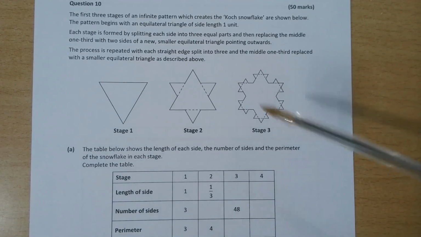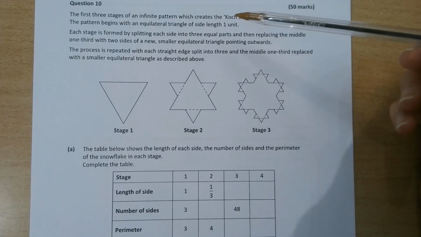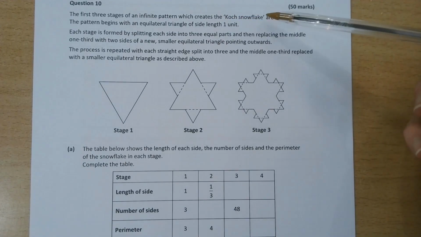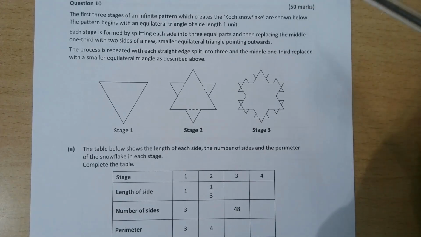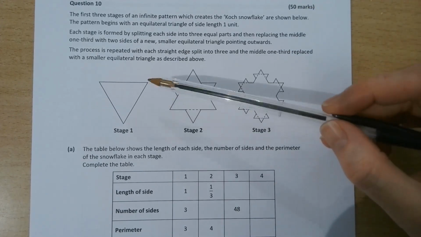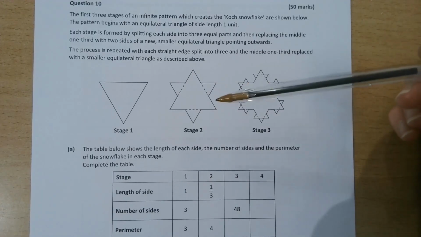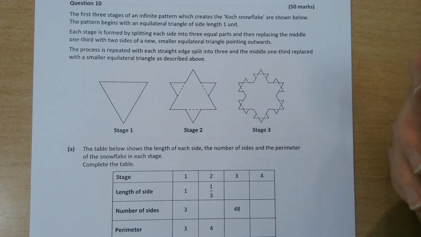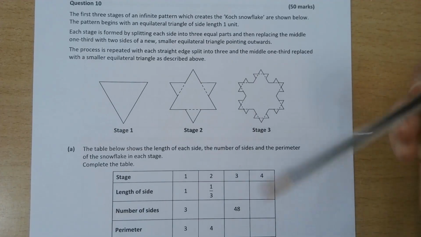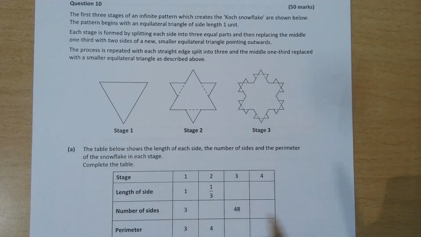Question 10a. So we're given the first 3 stages of an infinite pattern which creates the Koch snowflake, shown below, and the pattern begins with an equilateral triangle of side length of 1 unit. So each stage is formed by splitting each side into 3 equal parts, then replacing the middle 1/3 with 2 sides of a new smaller equilateral triangle pointing outwards. The process is repeated with each straight edge split into 3 and the middle 1/3 replaced with a smaller equilateral triangle as described above. So we have the diagram here of stage 1, 2 and 3.